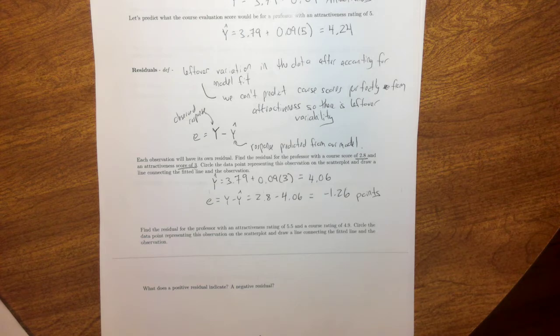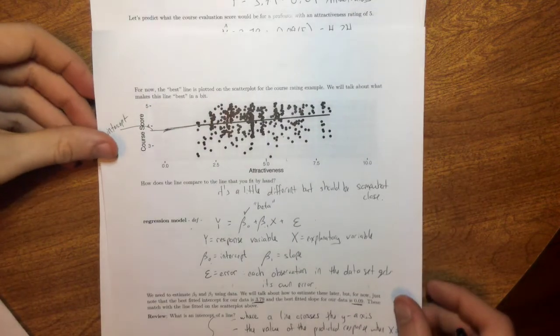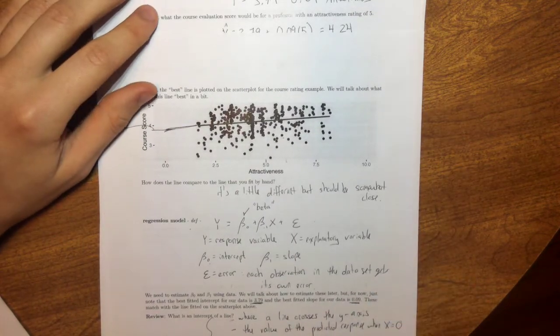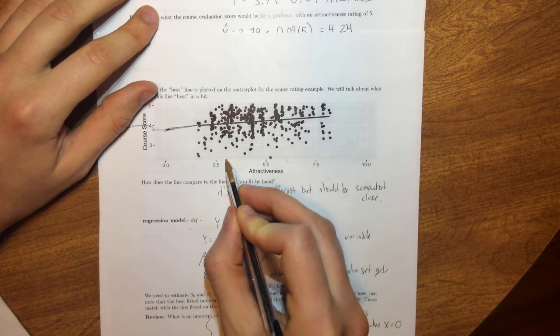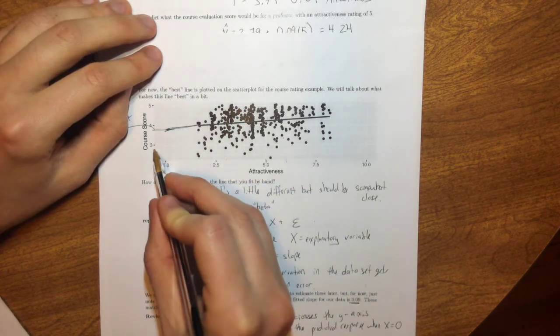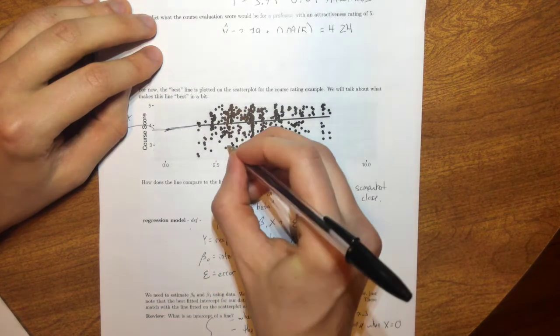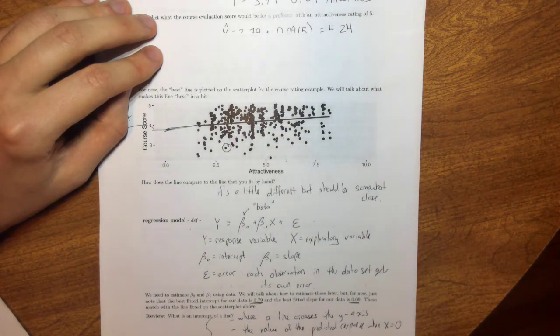If you're more of a visual person, we could find where this professor is on our graph. They had an attractiveness of 3 and a course score of 2.8, so it looks like they're this point right here.